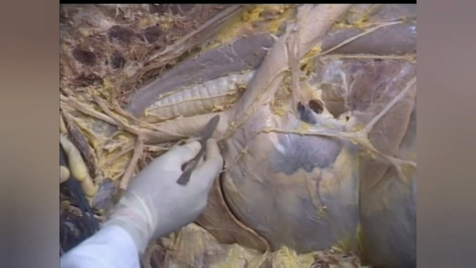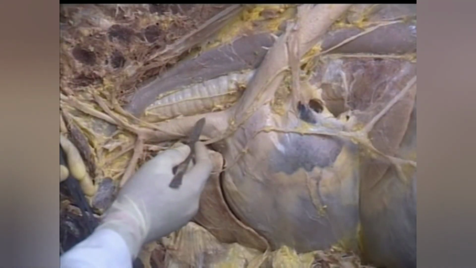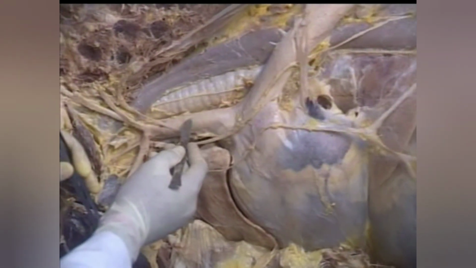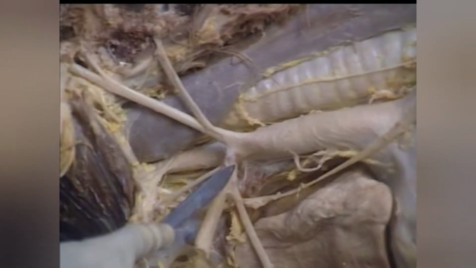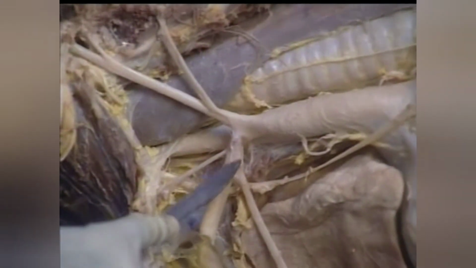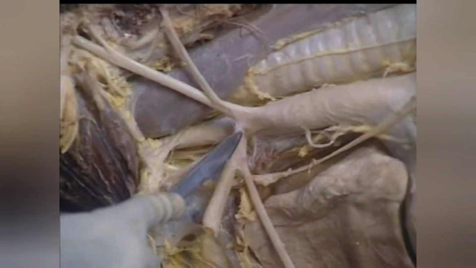Note the common brachiocephalic trunk arising from the convexity of the aortic arch, which runs forward in the anterior mediastinum. At the level of the third rib, it detaches the left brachial artery, which supplies the entire forelimb.